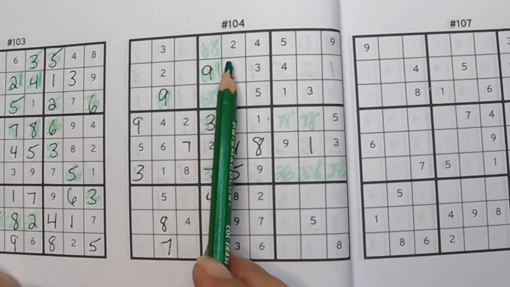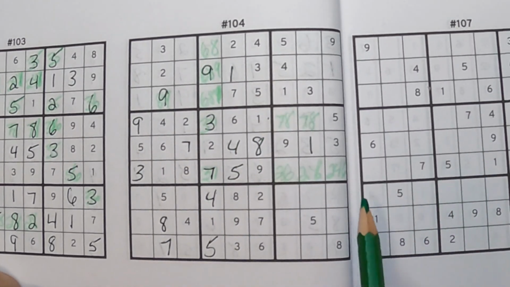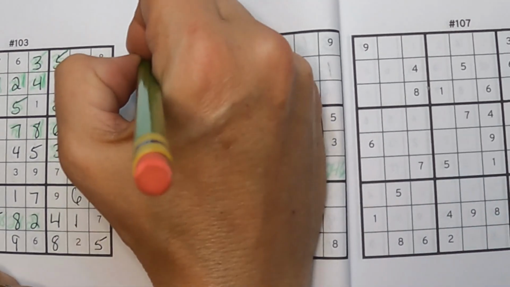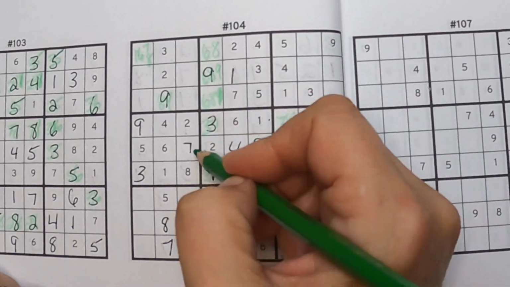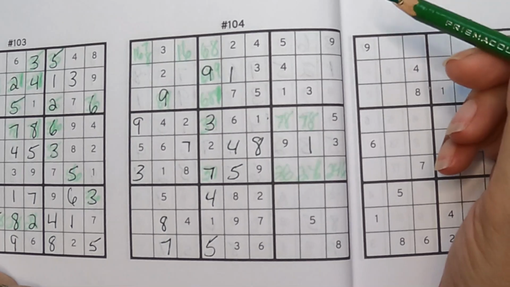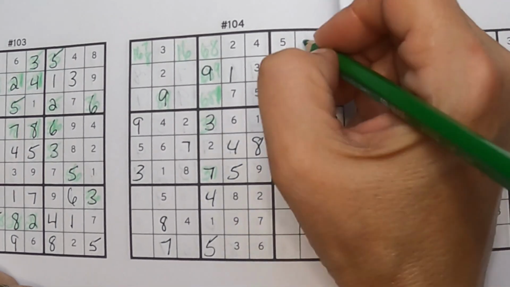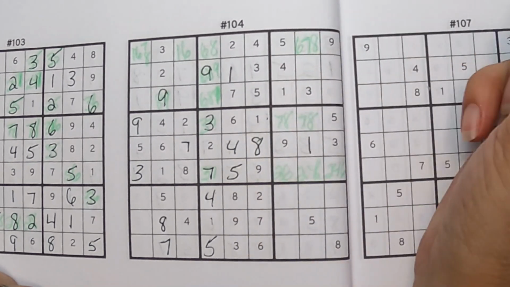If we look at this top row, we're missing 1, 6, 7, 8. No help here, 1, 6, 7, 8. 7 and 8 here, so 1, 6. 1 here, so 6, 7, 8.